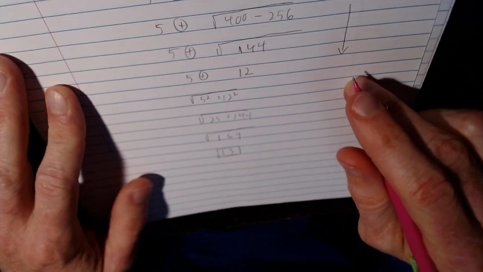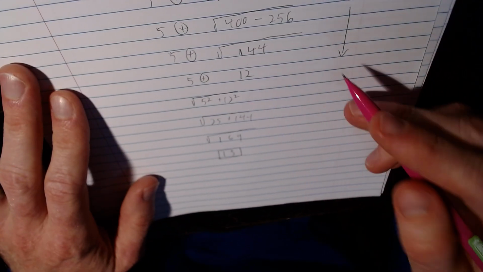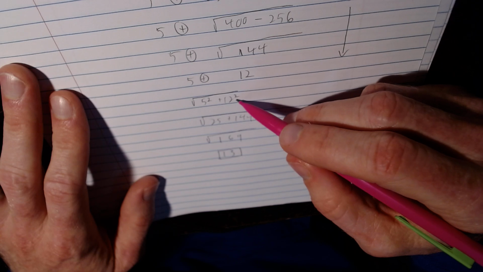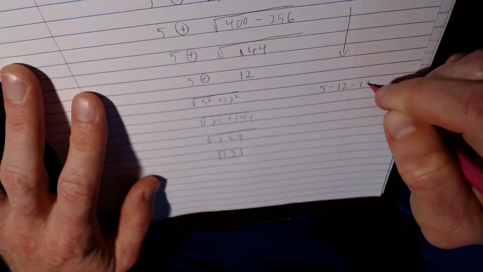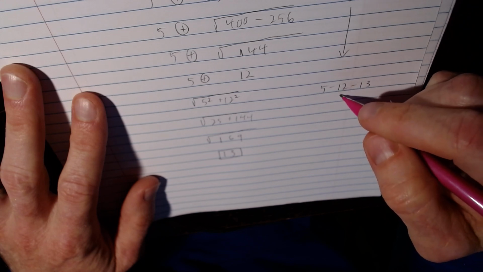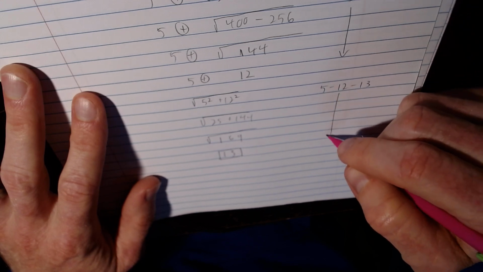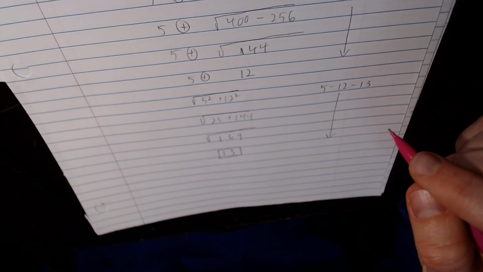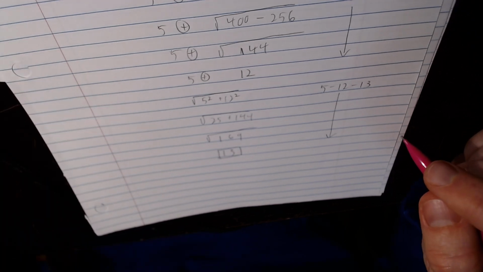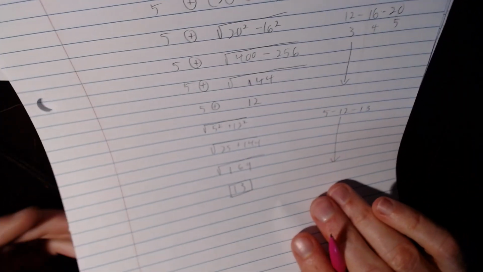And so now you have the square root of 5 squared plus 12 squared. Well, 5, 12, 13 is a Pythagorean triple, so you could have jumped right down to the answer. So that's how I would have done it, just for fun.